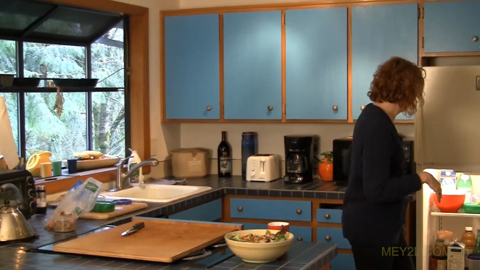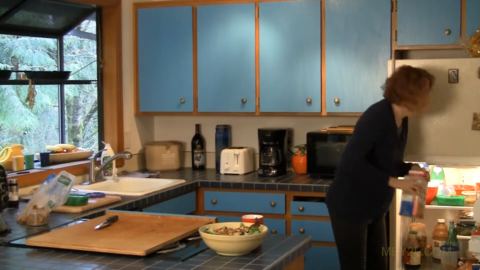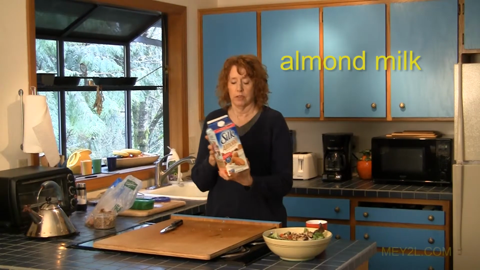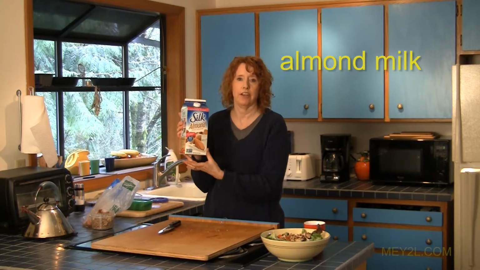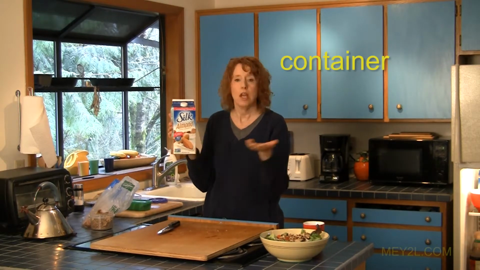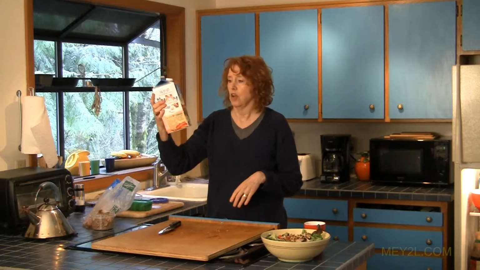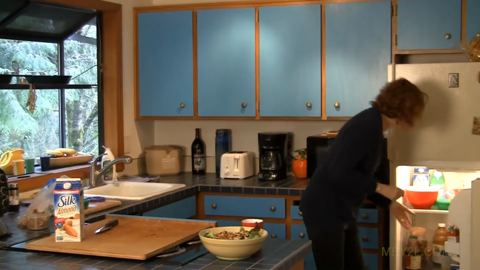I'll take them out, John, so you don't have to come all the way over here at the camera. Okay, so here's milk. This is almond milk, but pretty much all milk comes in this kind of container. Okay, so we call this a container. Milk is a non-count noun, so we call this a container, or sometimes we say a carton of milk, okay?